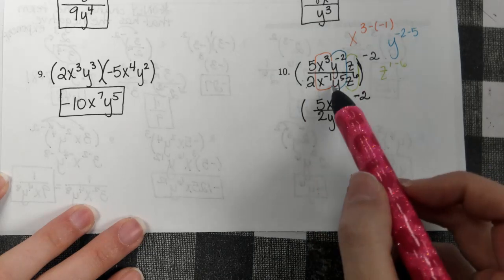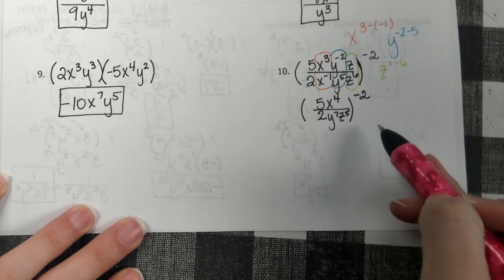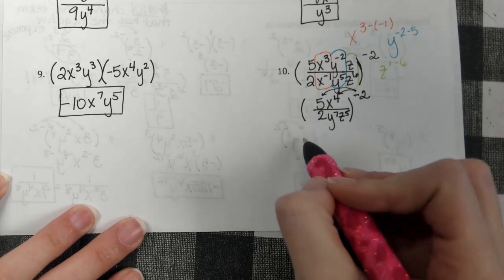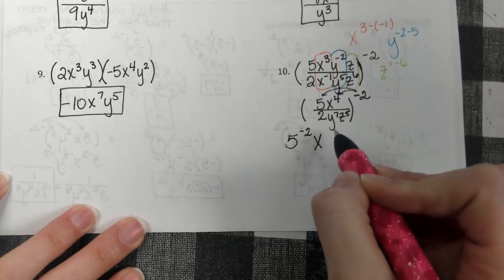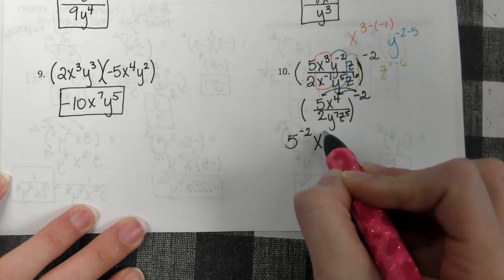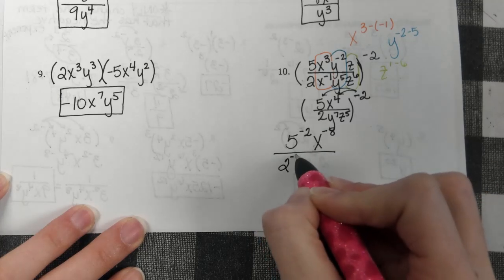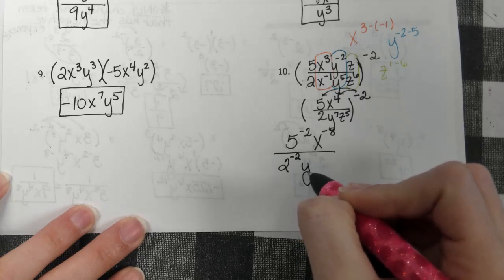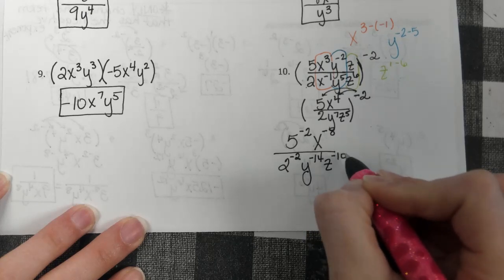So even though it looks awful, simplifying inside is really not that bad. Okay? So now what are we going to do? Distribute the negative 2 to everything. Okay? So it becomes 5 to the negative 2. X to the what? Negative 8. Over 2 to the negative 2. Y to the negative 14. And z to the negative 10.